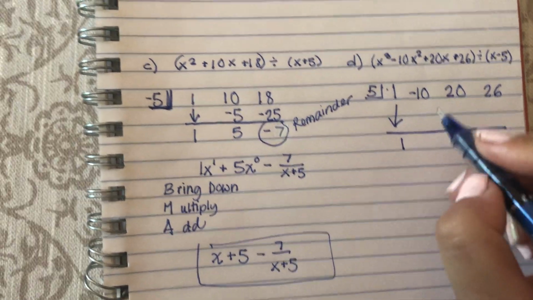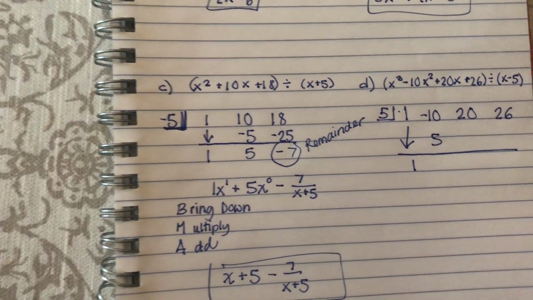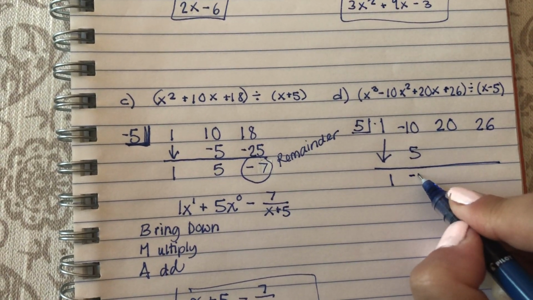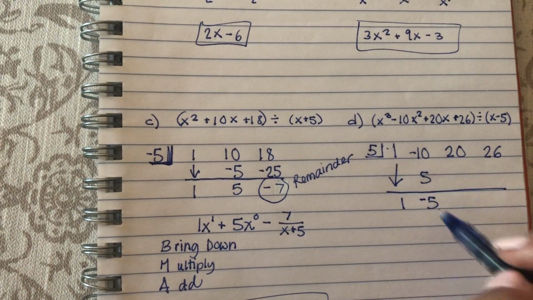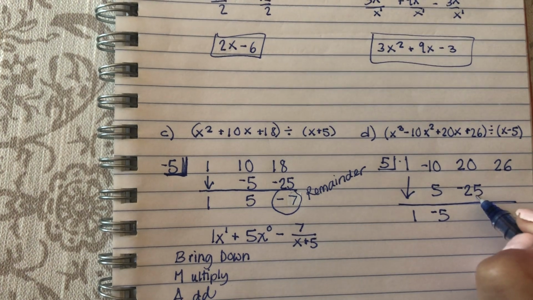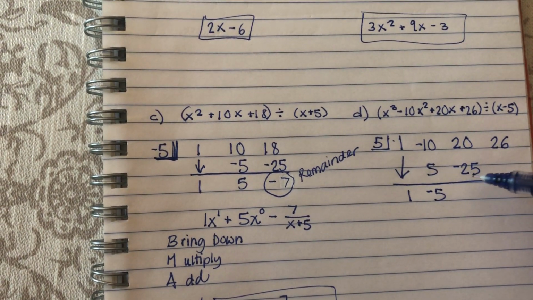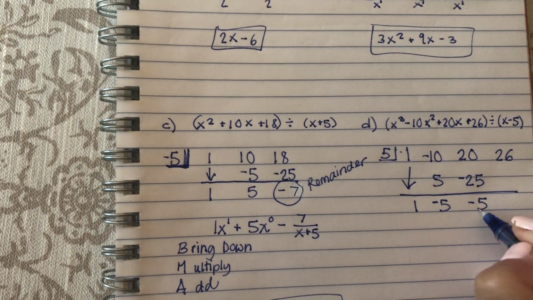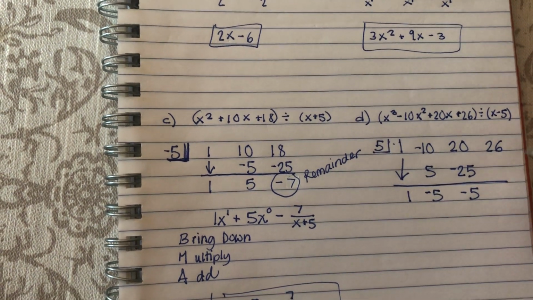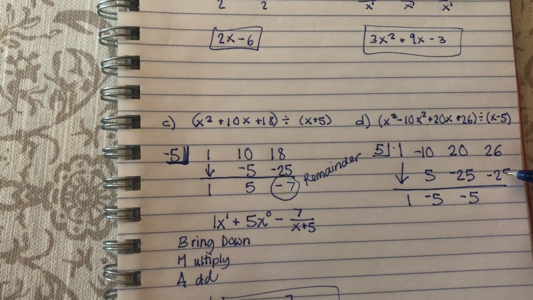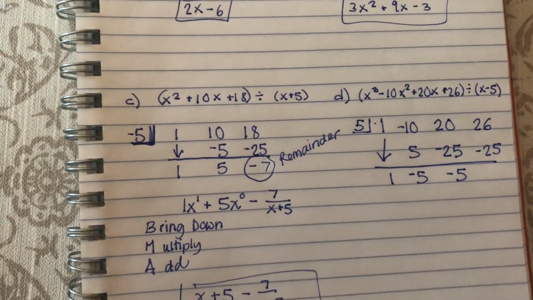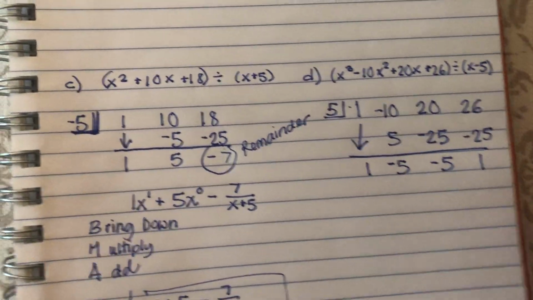Multiply with the box. 5 times 1 is 5. Add, so negative 10 plus 5 is negative 5. Multiply with the box. 5 times negative 5 is negative 25. Add, 20 minus 25 is negative 5. Multiply. 5 times negative 5 is negative 25. And add, 26 plus negative 25 is the same as 26 minus 25, which is 1. So here, 1 is our remainder.